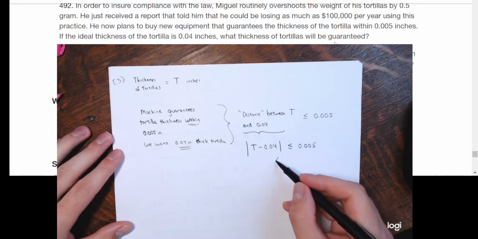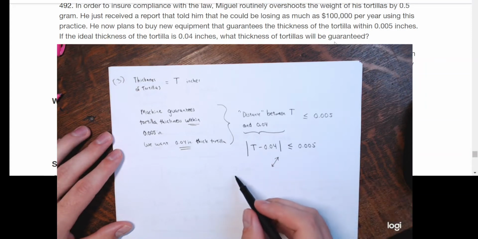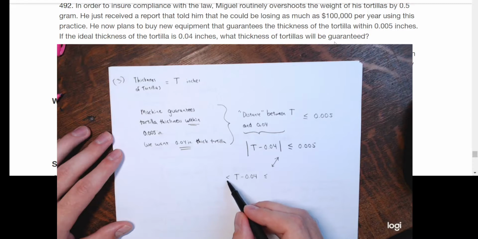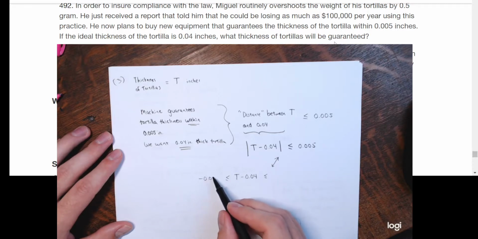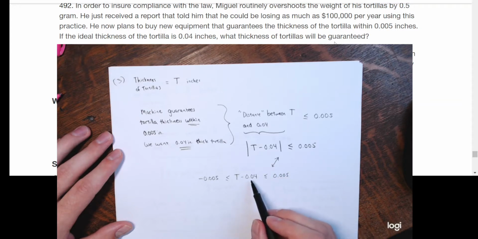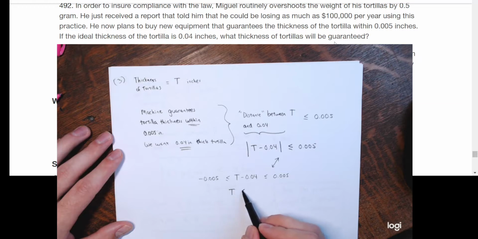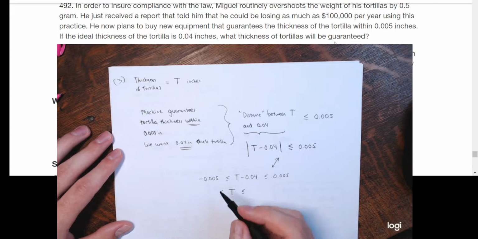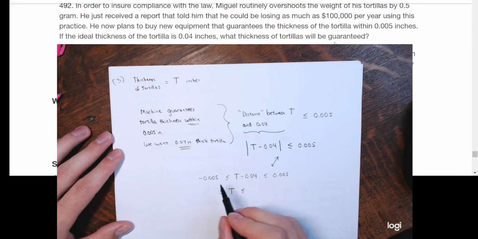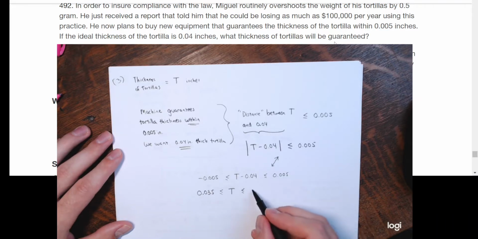All right, then as before, we set up our inequality here. This would be equivalent to t minus 0.04 is between negative 0.005 and positive 0.005. And then to solve for t here, the thickness of the tortillas he can make, I would add 0.04 to everything. Well, this is 40 thousandths minus 5 thousandths. That'd be 35 thousandths right over here, 0.035, and add over here 0.045.